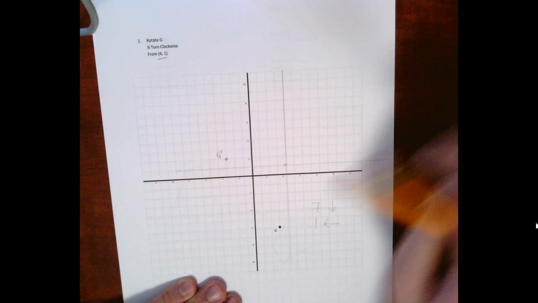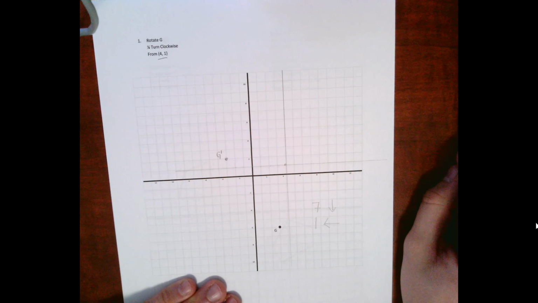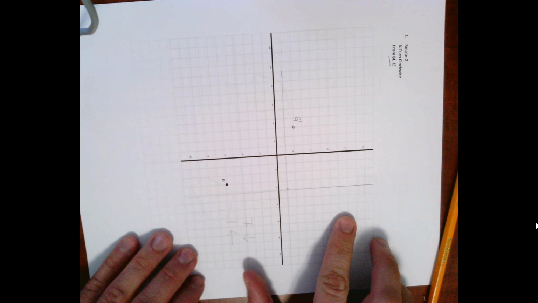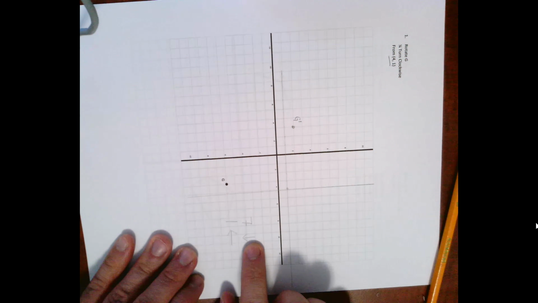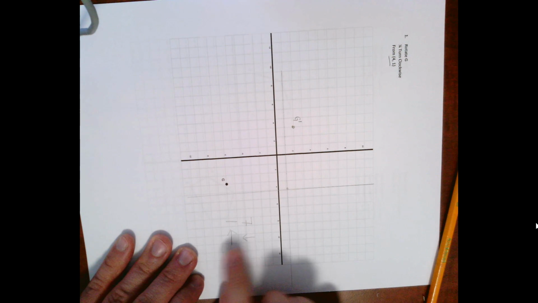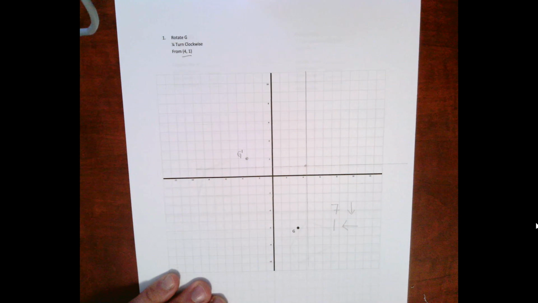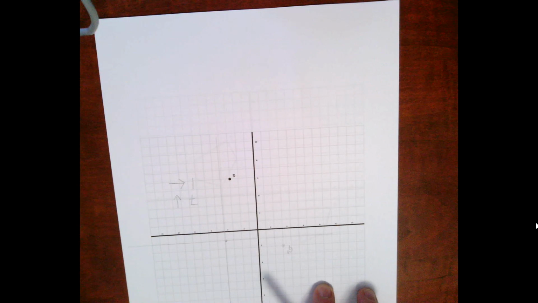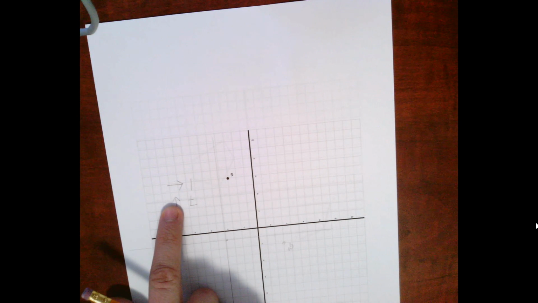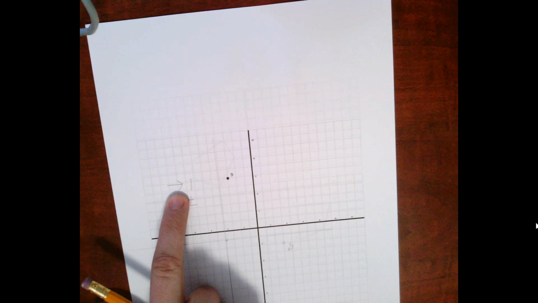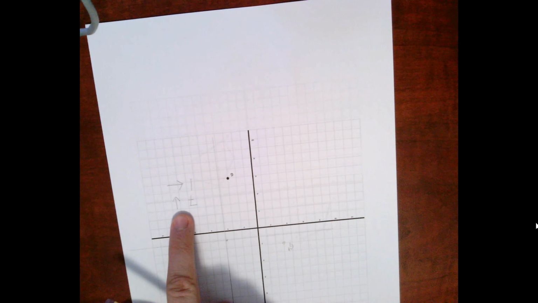So in this case, 1 quarter rotation to the left would result in us moving 7 to the left, 1 up. If I wanted to move point G 1/2 turn clockwise, I'm going to go 1, 2, and now look what happened to my arrows. It's 1 to the right and 7 up.